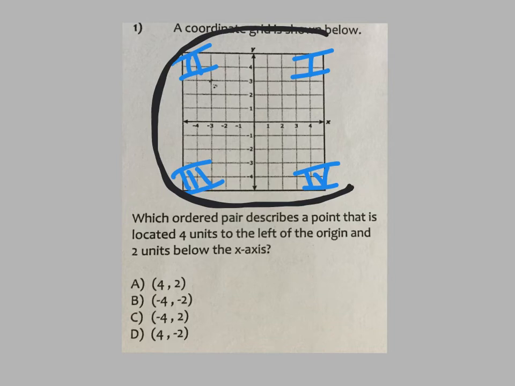You might also remember that quadrant 1 is positive, positive. Quadrant 2 is negative, positive. Quadrant 3 is negative, negative. And quadrant 4 is positive, negative. This will help as you look at your answer choices.